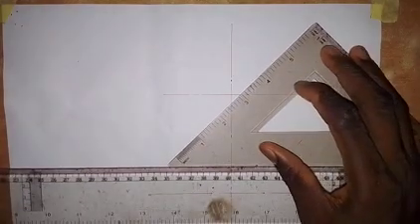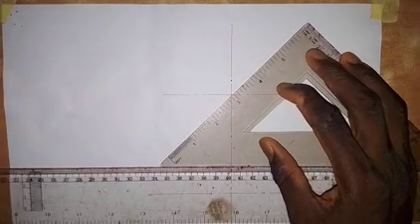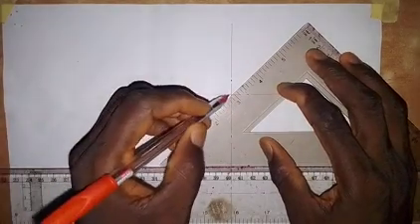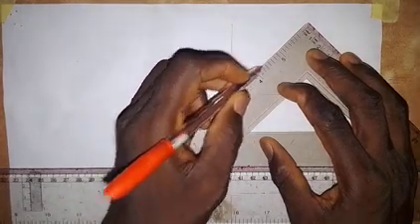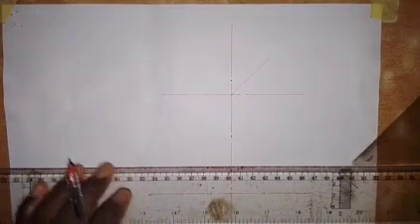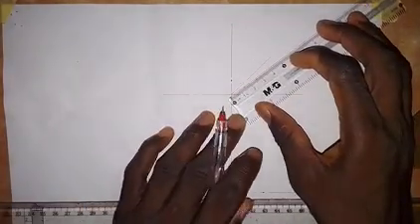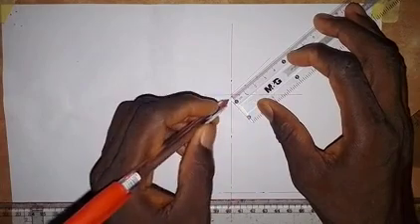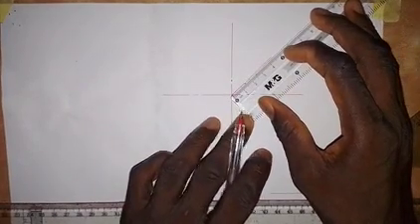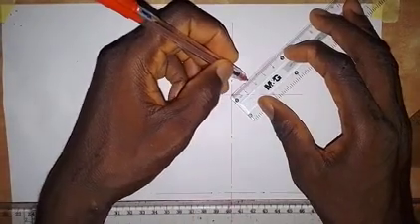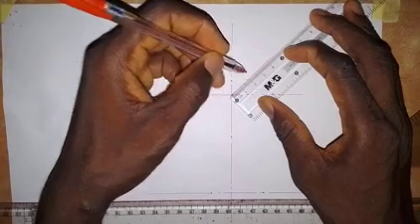For the cutting plane, I'm going to draw a line at an angle of 45 degrees with this 45 degree set square. So it goes like this. Then I'm going to take a measurement of 18 millimeters from the center here. This point is the center of the sphere. So I will take 18 millimeters from here, as you are told that the cutting plane is at 18 millimeters from the center. So this is 18 millimeters.